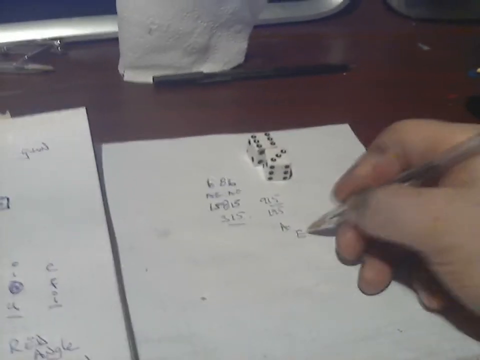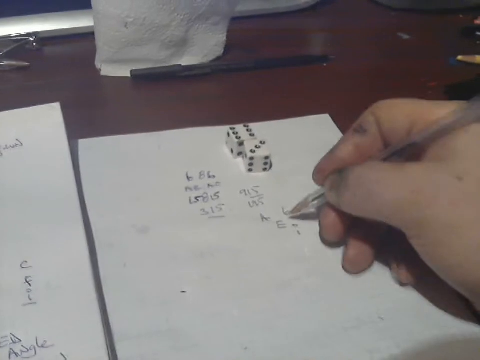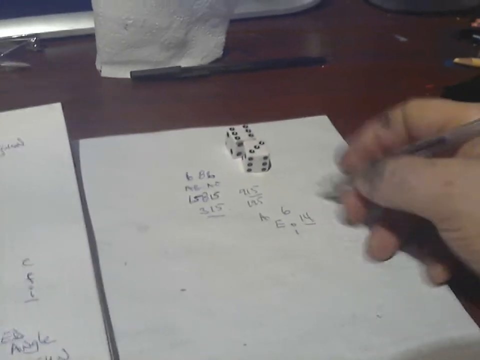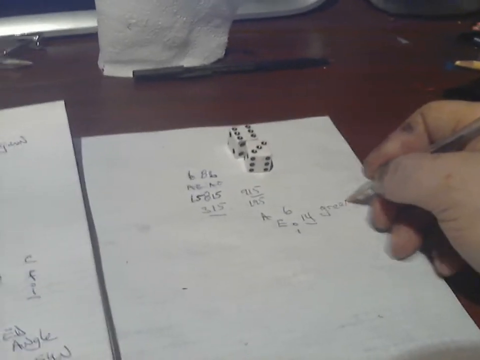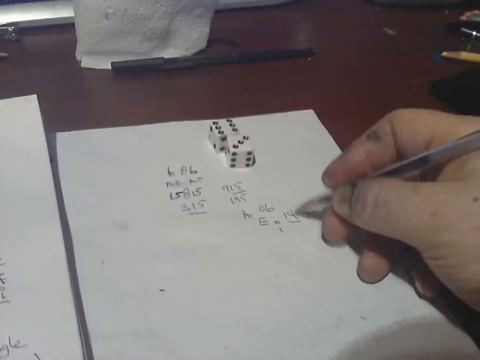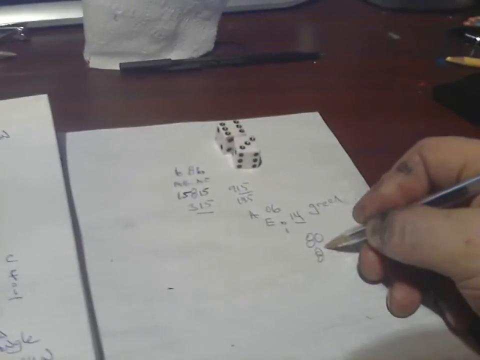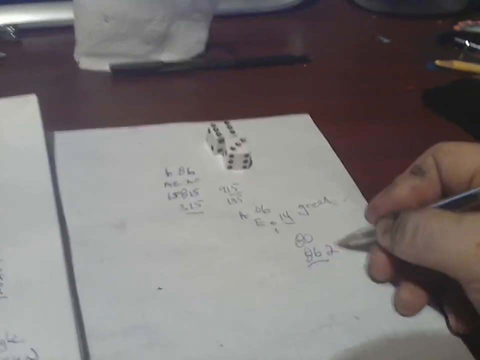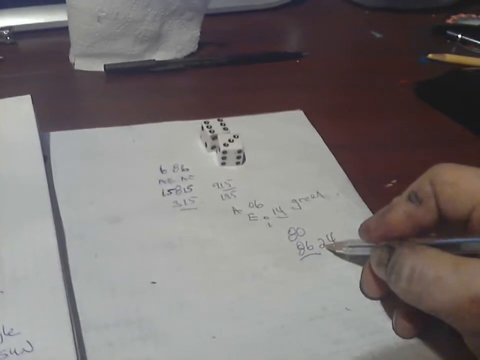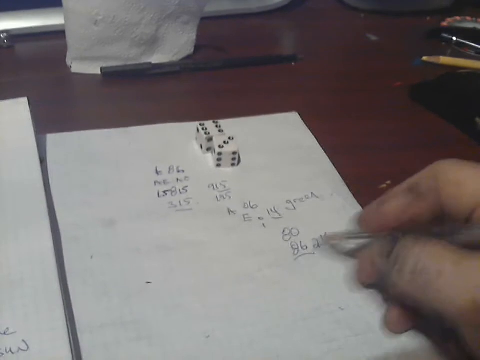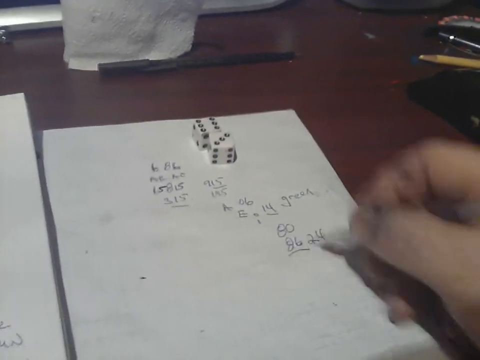A, E, and I. A and E is 6. E and I is 14. This is the green ball in pool. This becomes 06, becomes 60, becomes 80. 80 becomes 86. And the only communication with 86 is 2 and 4. 2 and 10, 6 and 4, 2 times 4 is 8, 2 plus 4 is 6, 8 and 6 is 14, and we're back to beginning.